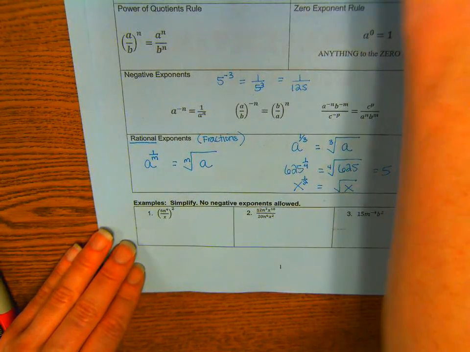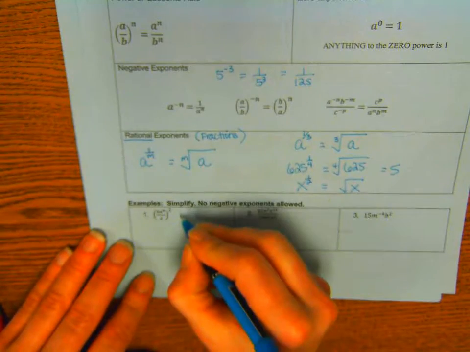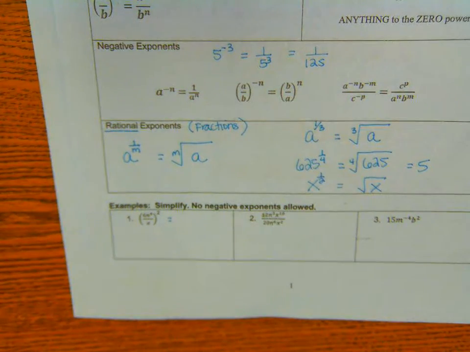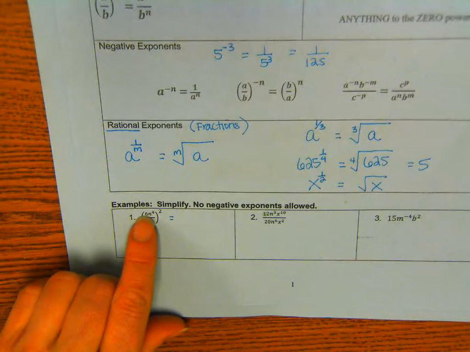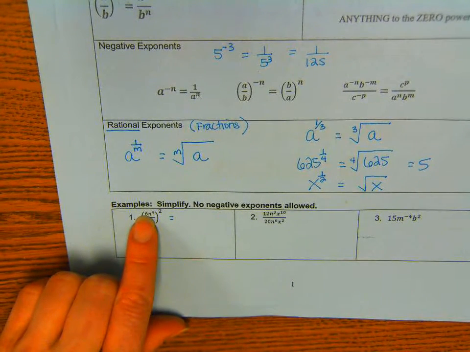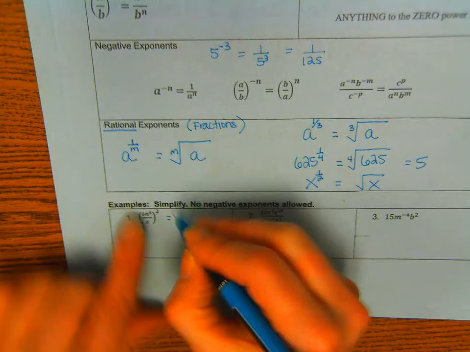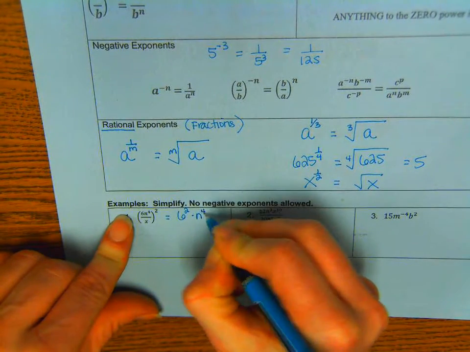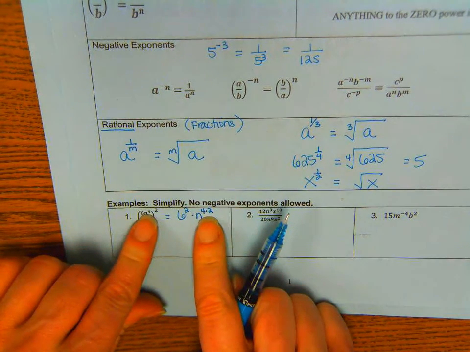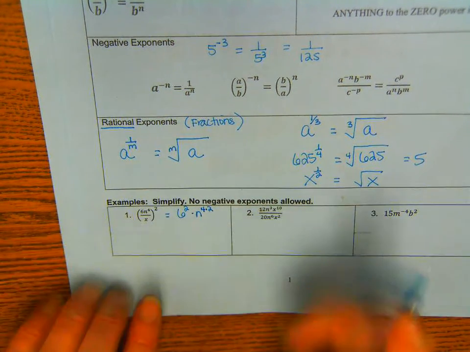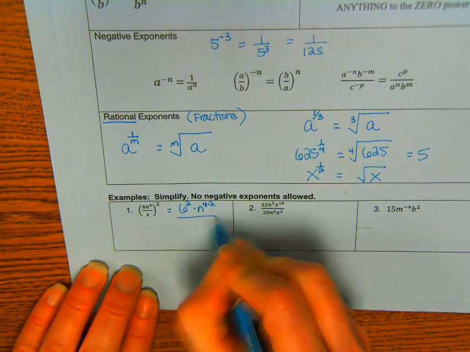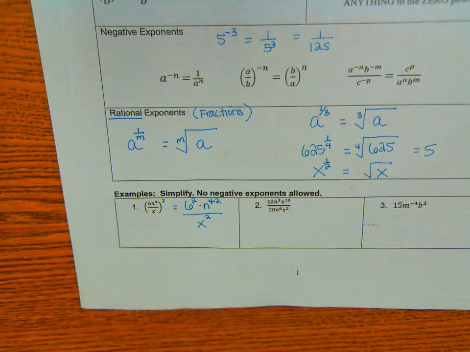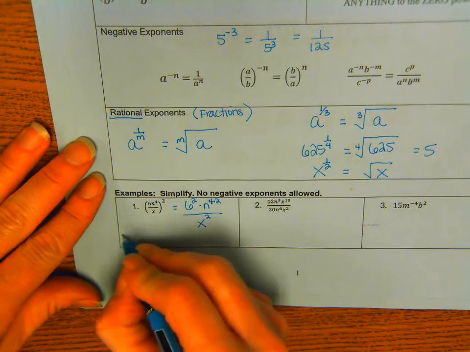So let's raise everything to the 2nd power, right? This means 6 squared times n to the 4 times 2, right? Isn't that how you do a power to a power? Over x squared. All right, help me out here. What is 6 squared? 36. N to the 4 times 2 power, that's n to the 8 over x squared.